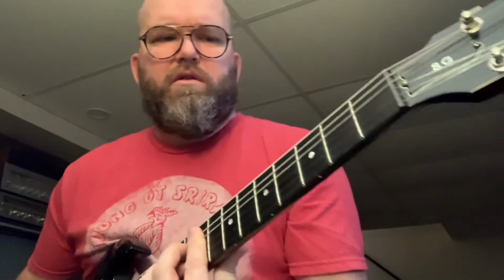It's great for resolving to the tonics. I'd say it's more powerful sounding than the 2 subdominant or the 4 subdominant. It sounds like it just wants to move to that 1. It wants to move to the 6.